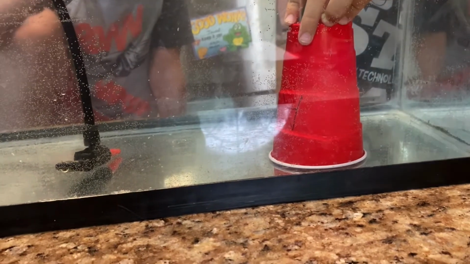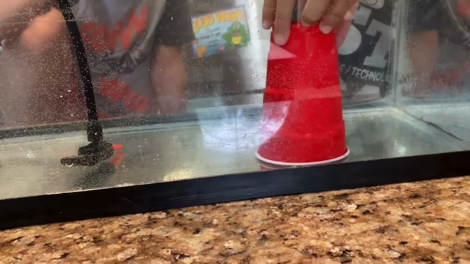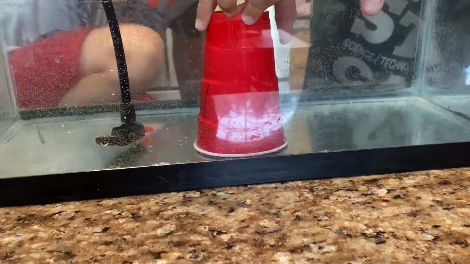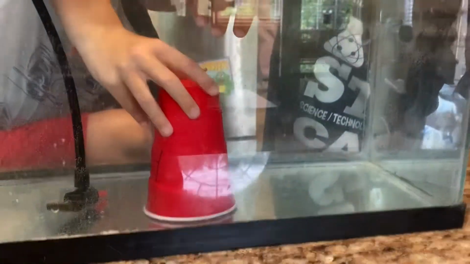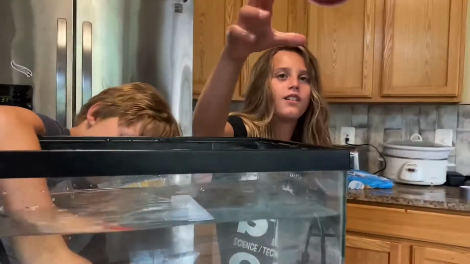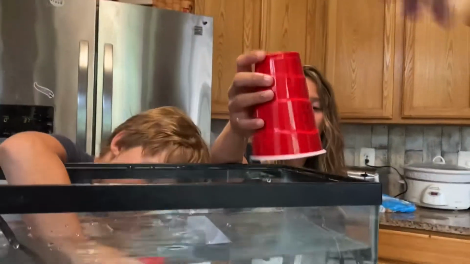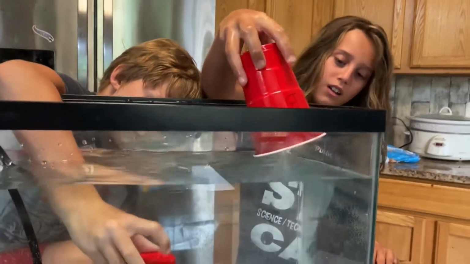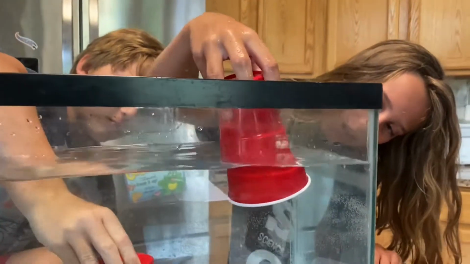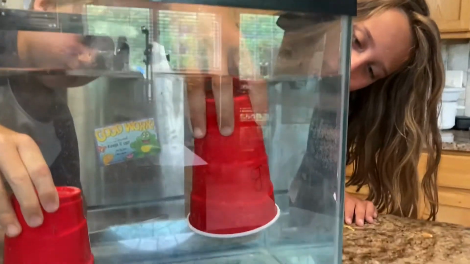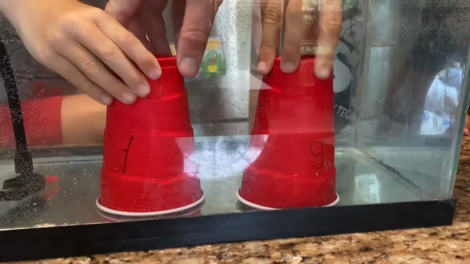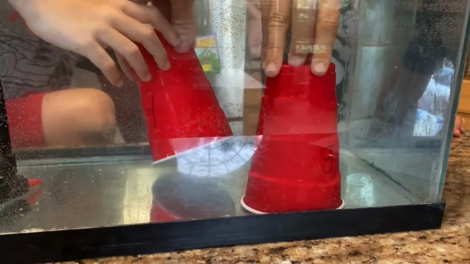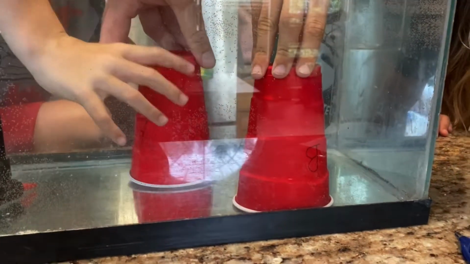All right, so Julian, I'm going to move this down a little bit. Julian, you go ahead and put your hand on that and keep it there, okay? All right, Liam, do the same thing with cup B. Don't squeeze it, but carefully sink it down on the bottom. All right, so these cups are both on the bottom of this container.